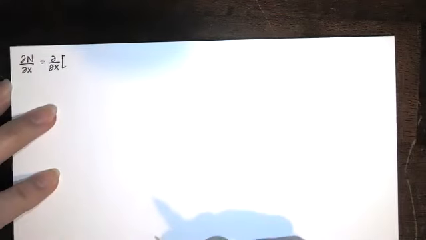So we want to take the derivative of N with respect to x. That's the partial derivative with respect to x of this.